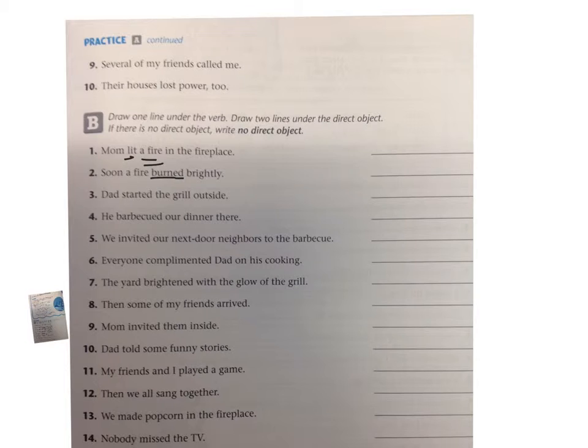Next, soon a fire burned brightly. Burned is your verb. Burned who? Well, it doesn't say. And then burned what? Well, it actually has to have an object there. And so because brightly just describes the way it burned, it does not actually have a direct object. So you should put no direct object.